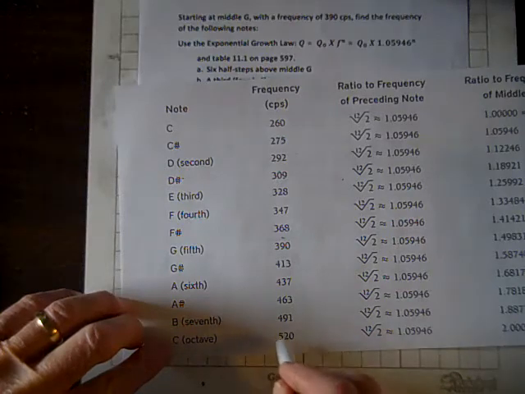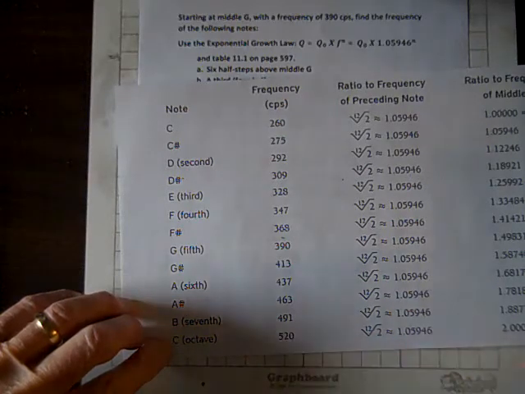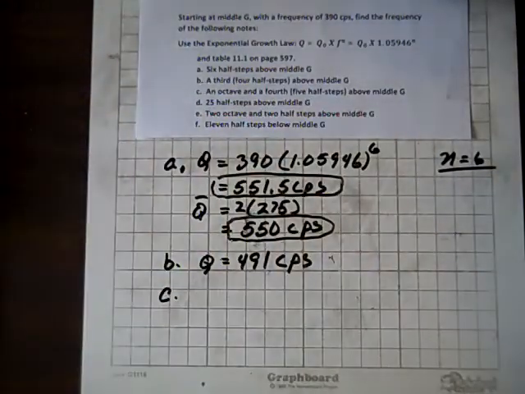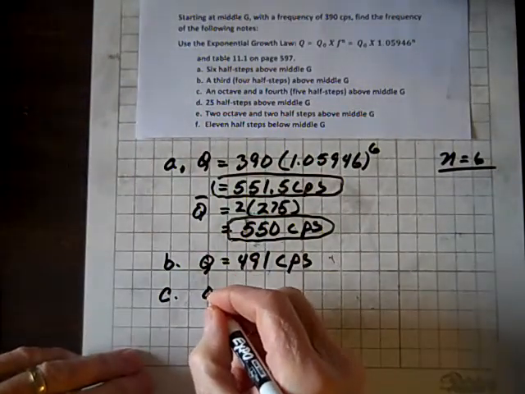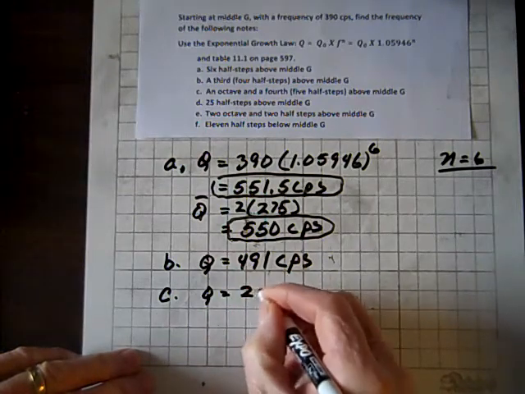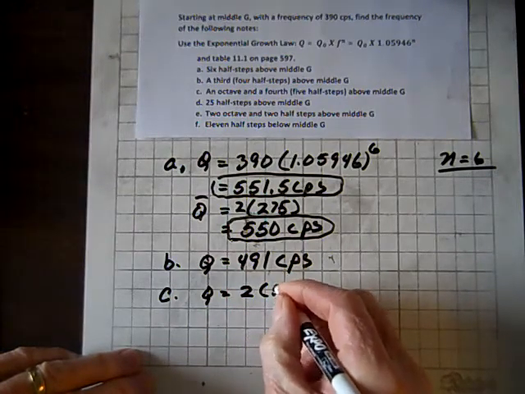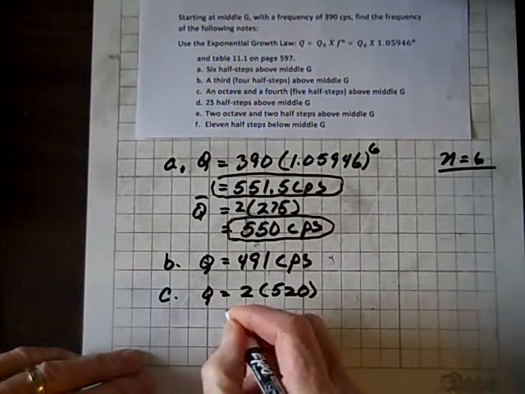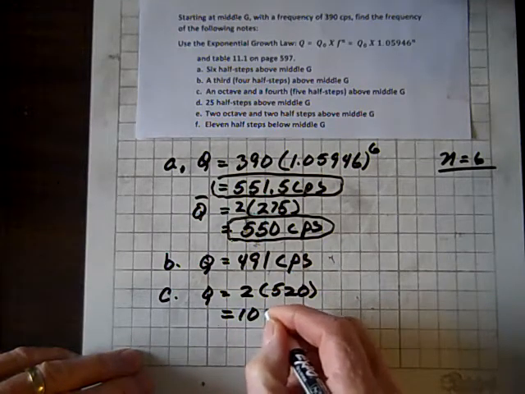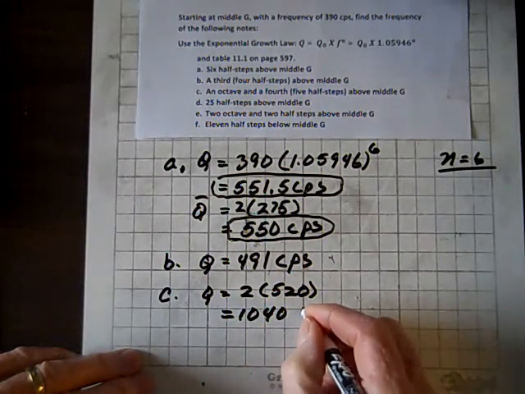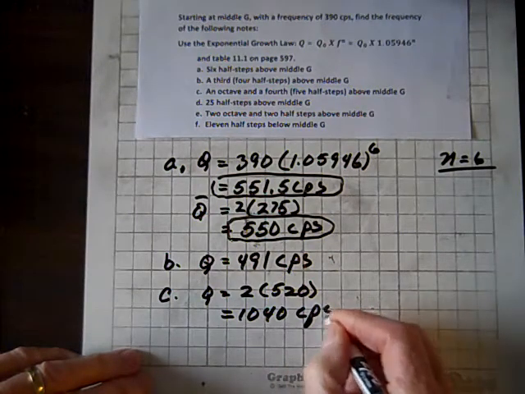And we're now going to go an octave above that, so if we double 520, we get 1040. So Q equals 2 times 520, which equals 1040 cycles per second.